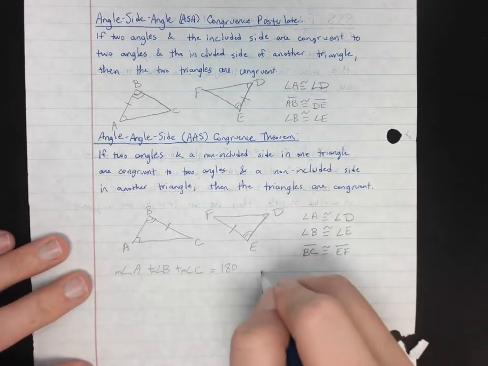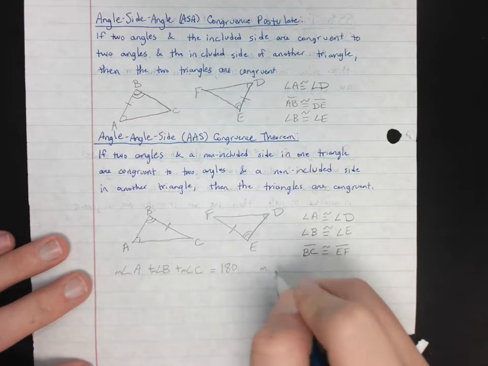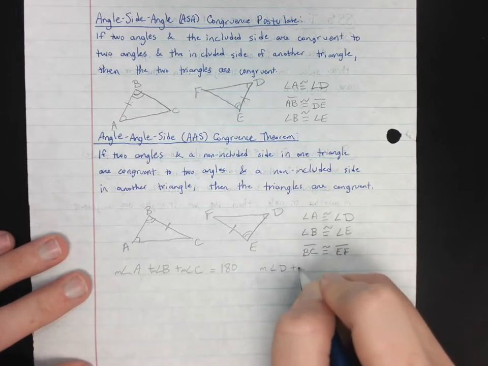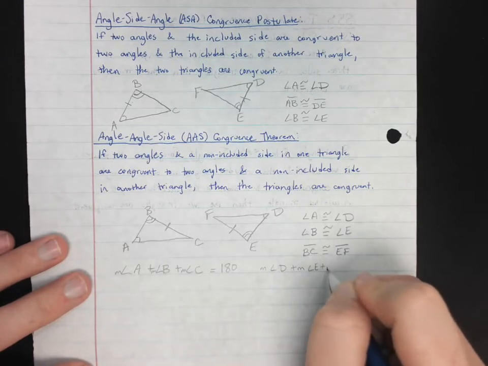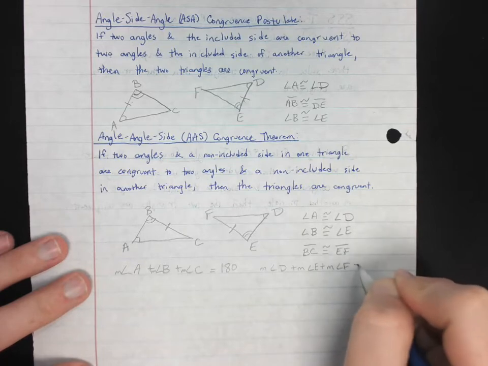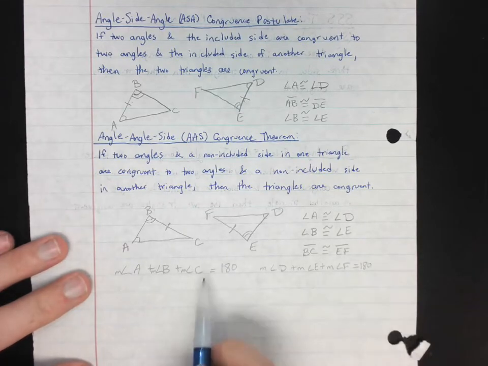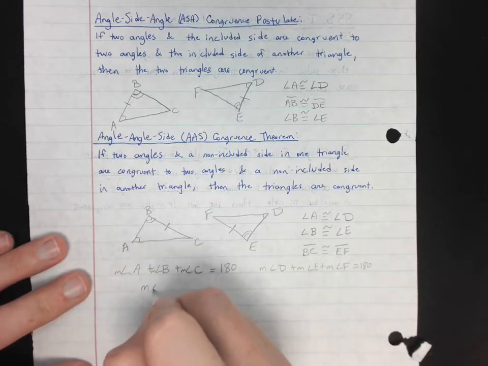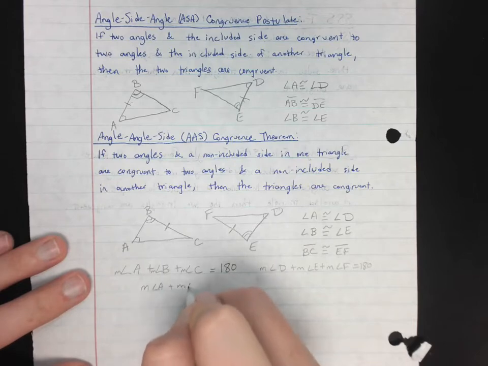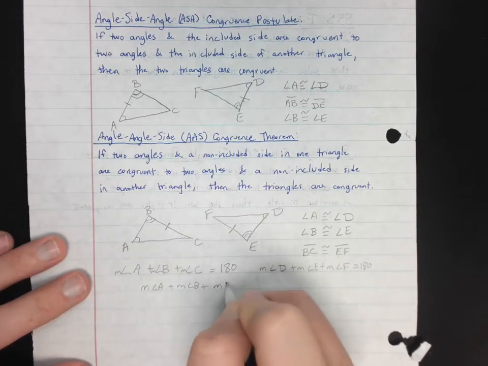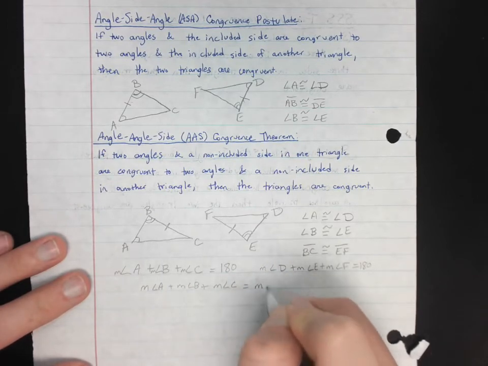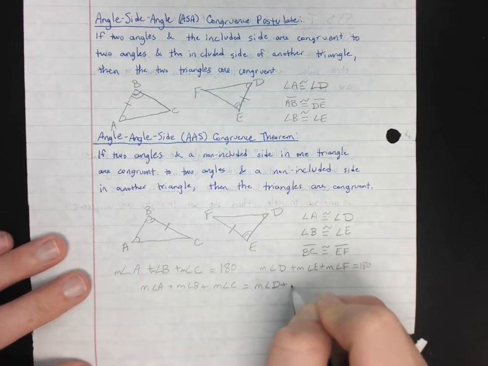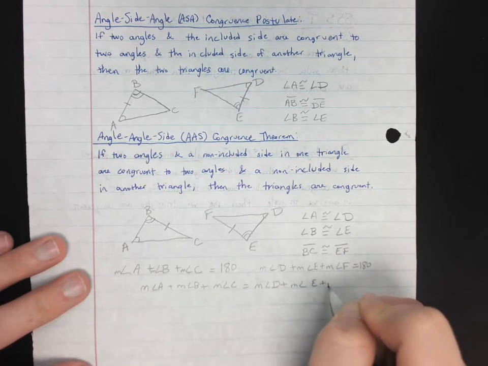Same thing over here. The measure of angle D plus the measure of angle E plus the measure of angle F is 180. Using the transitive property, this stuff equals 180, this stuff equals 180. I know that A plus B plus C equals D plus E plus F.